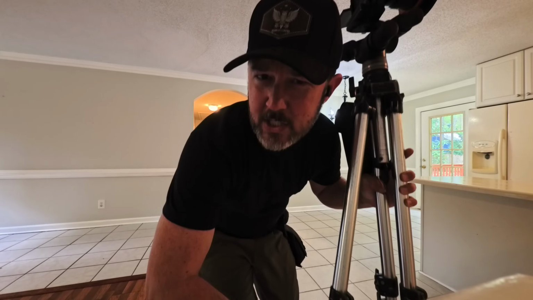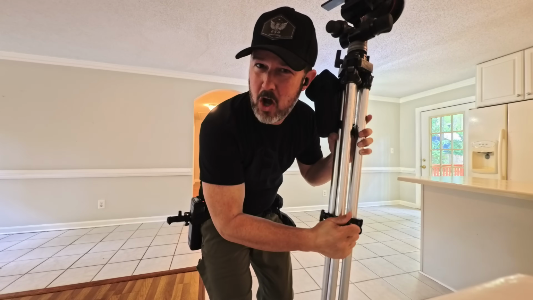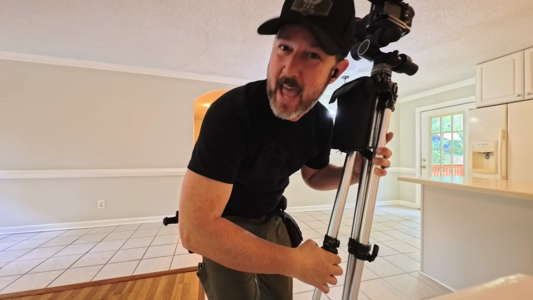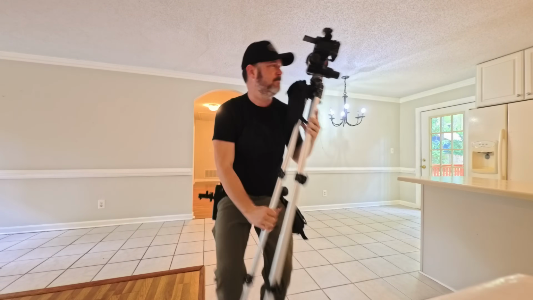You'll notice when I shoot the kitchen, I always raise my camera up so that way I can't see under the cabinets. That's my only goal.